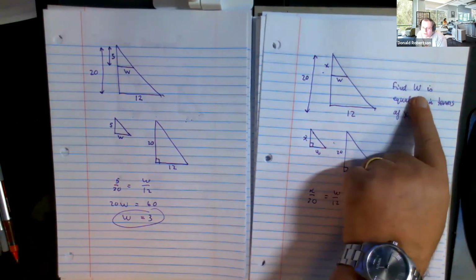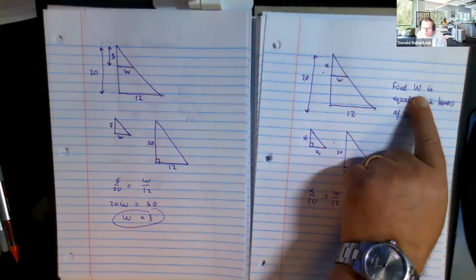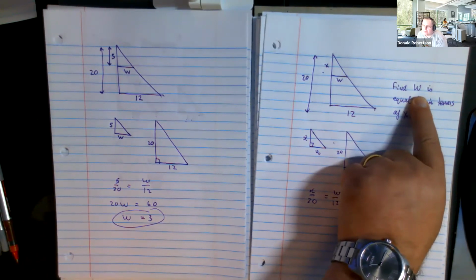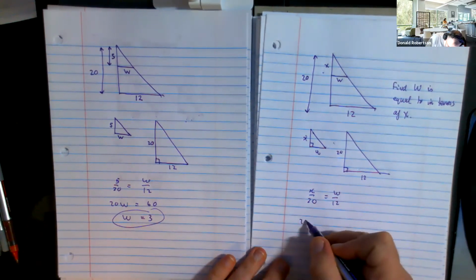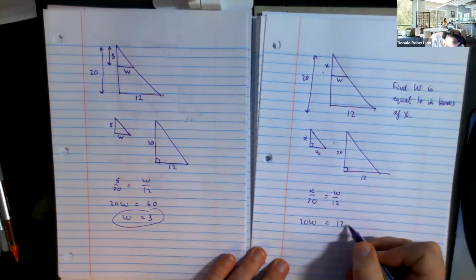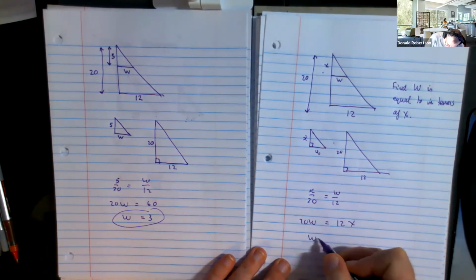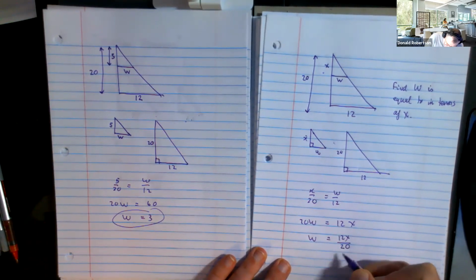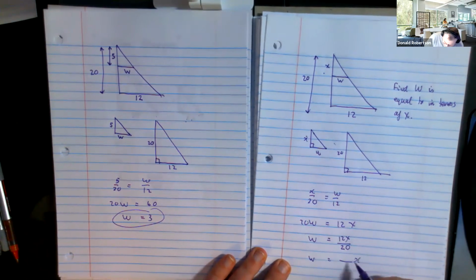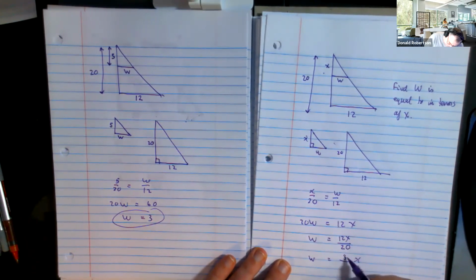Now, I won't actually be able to find out what w is as a number, but shouldn't I be able to find out what w is in terms of x? Well, if you do a little cross multiply, 20w is 12x. Then won't you get w by dividing both sides by 20? And if you simplify this fraction down, I believe you get, 4 into that, 3/5 x.